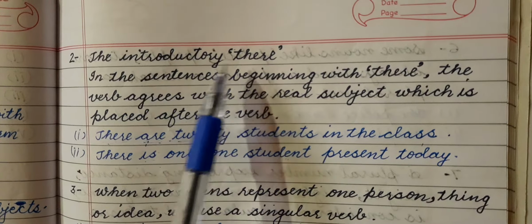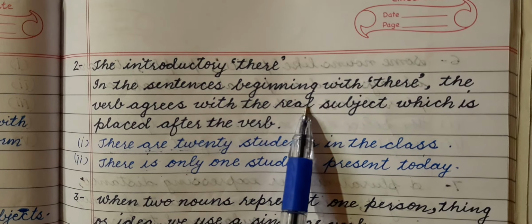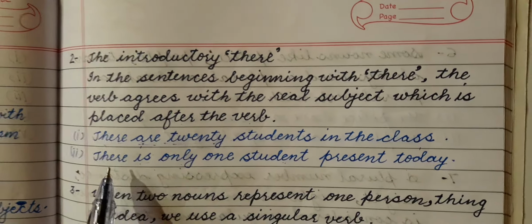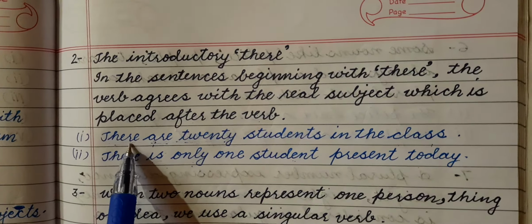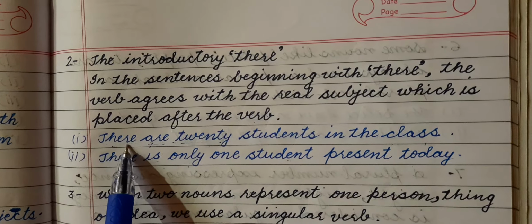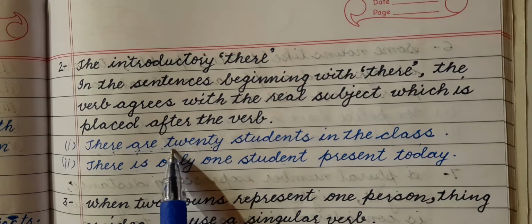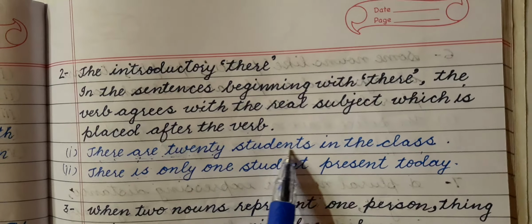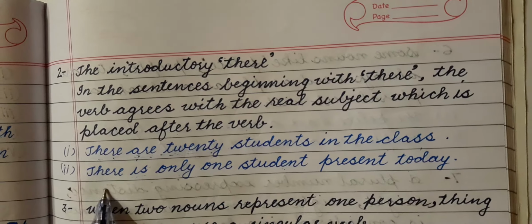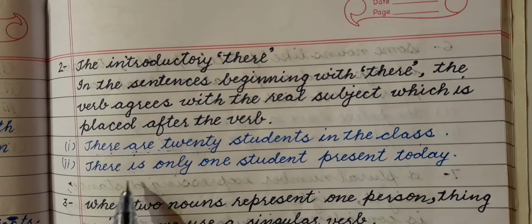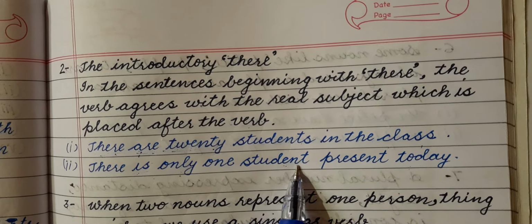With the introductory there: in sentences beginning with there, the verb agrees with the real subject which is placed after the verb. There are 20 students in the class. The sentence is starting with there, and in such sentences the subject is written after the verb. The verb is are here, and after that we can see 20 students is written. This is plural, that's why a plural verb is used here. There is only one student present. The verb is is here, and after that only one student is written, that is the subject, that's why is is used here.